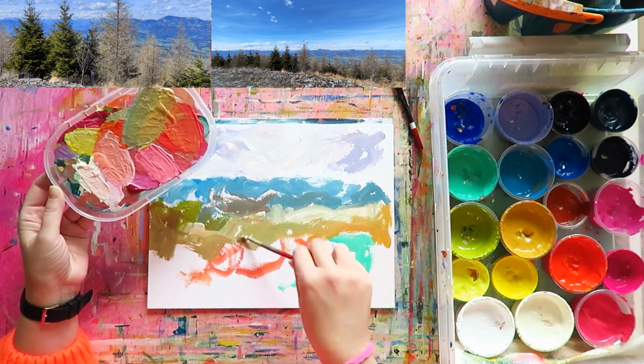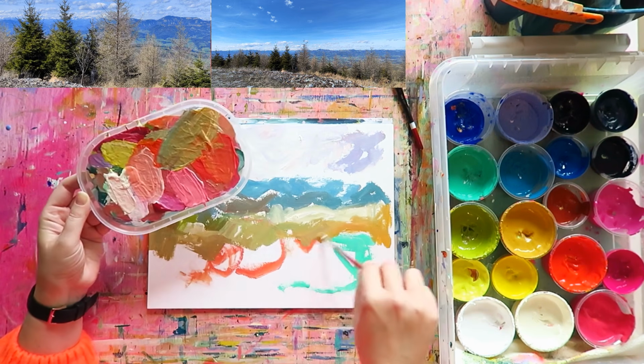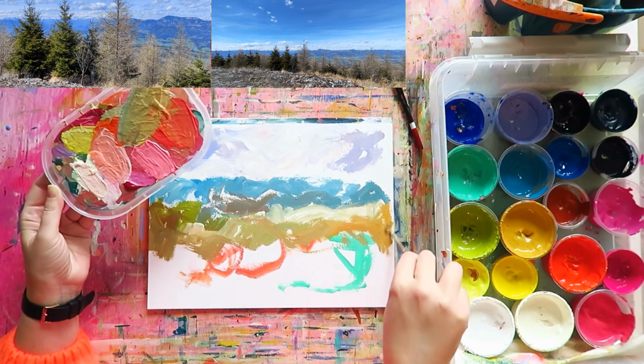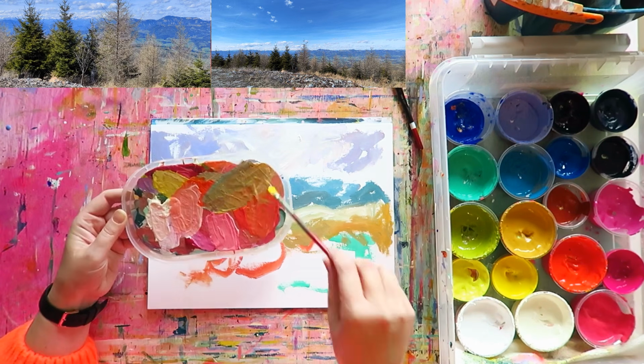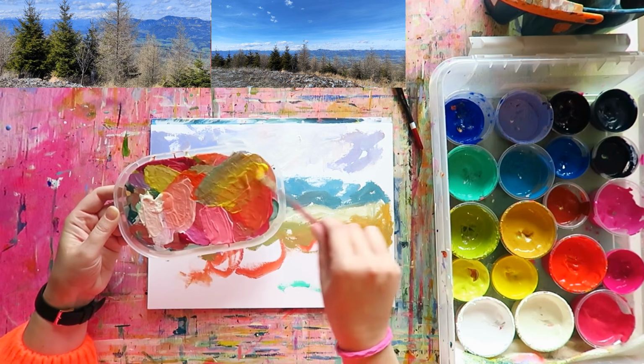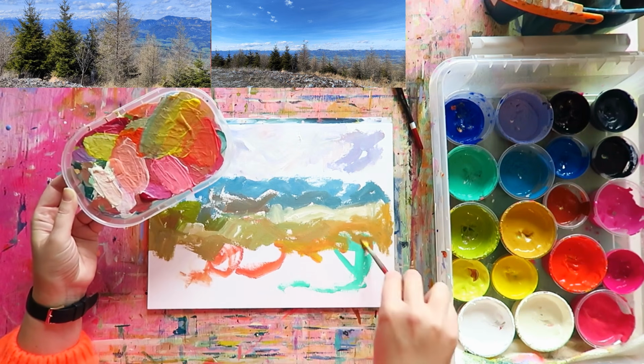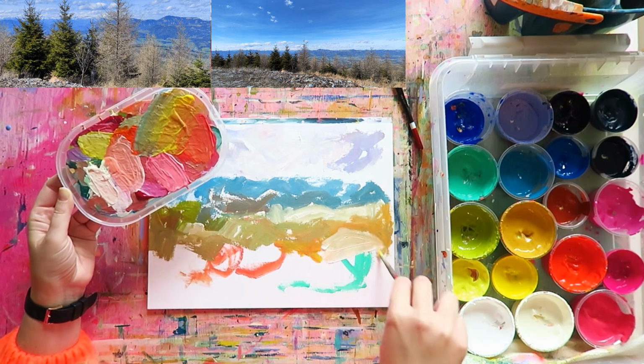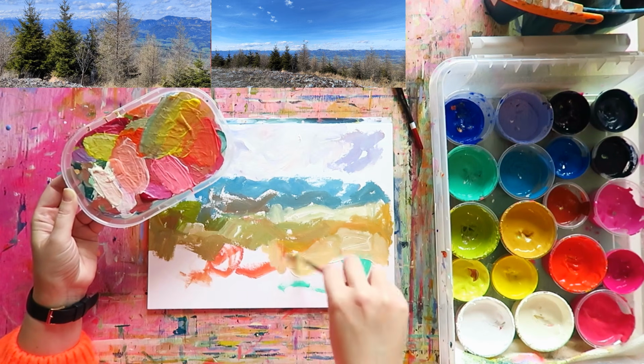So my sky is kind of a reddish blue, I would say. Then the mountains in the back are more turquoisey. And then we go into the greens, into the yellows, into the oranges, into the reds. That's how I'm approaching it. And I really love this.